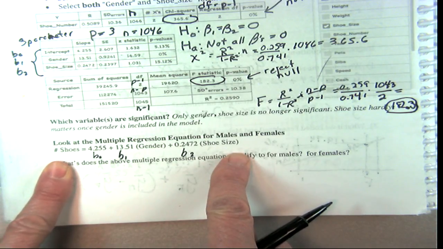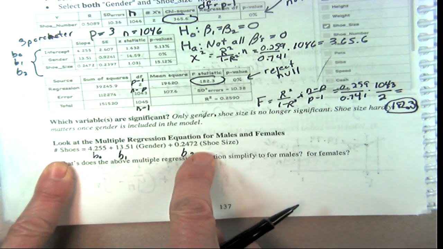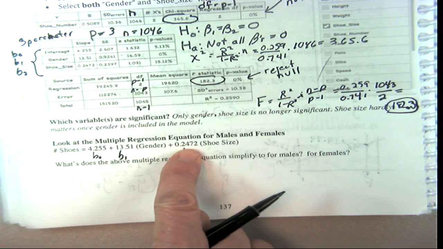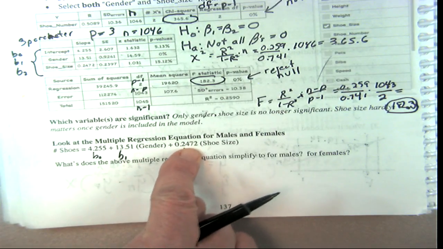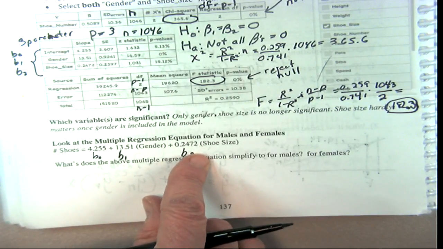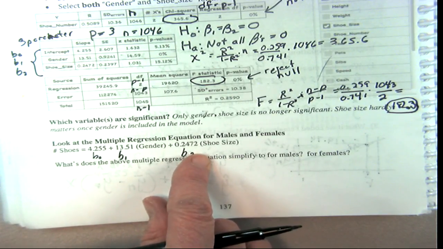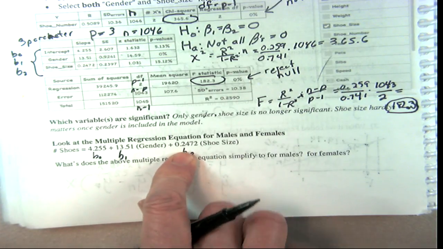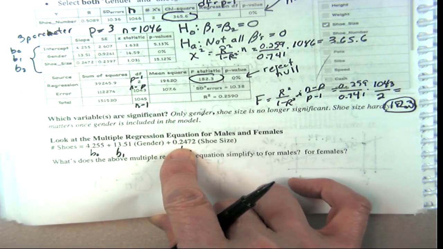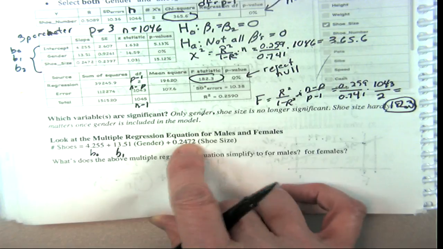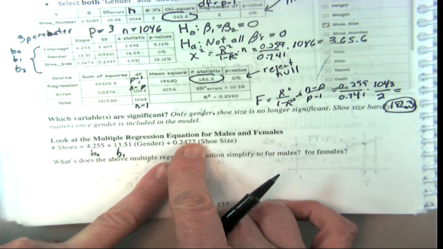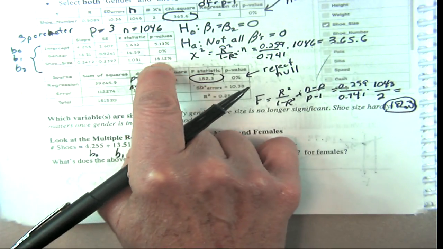Now look what happened to the shoe size. It went from making a big difference, a slope where for each extra pair of shoes, people bought on average 2.5 fewer pairs, to here, where they bought on average a quarter of a pair of shoes. That's not going to help you much. It's very tiny, and it's insignificant. Look at the p-value for it. It's insignificant.